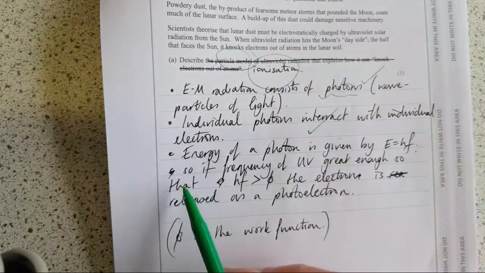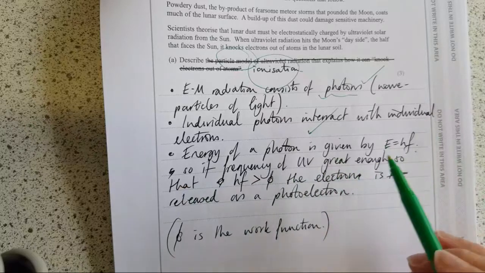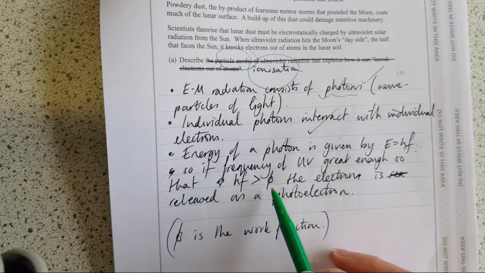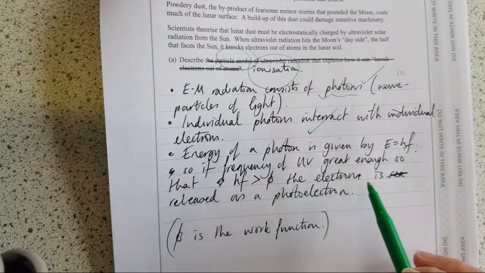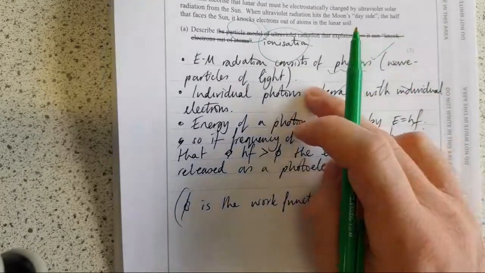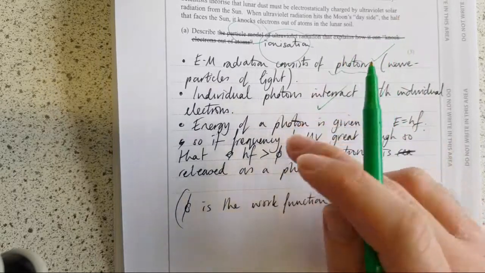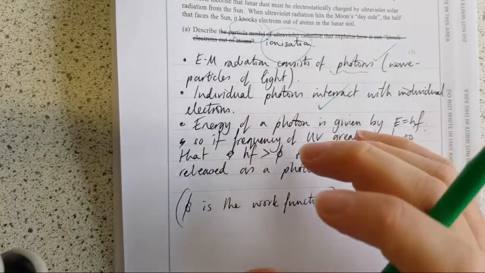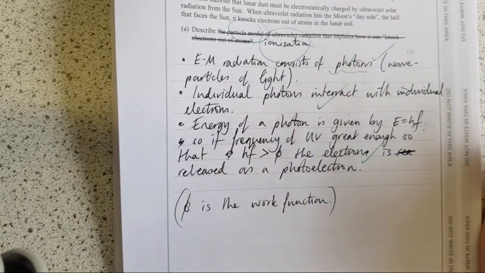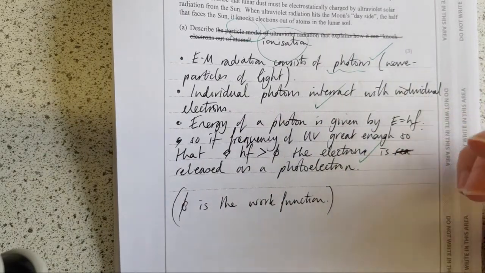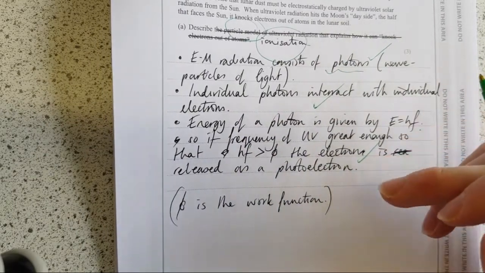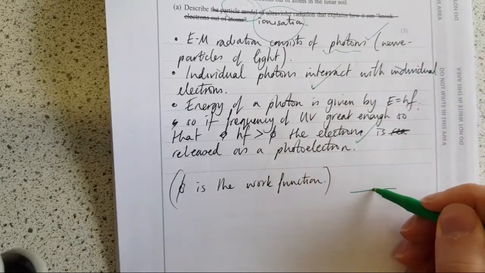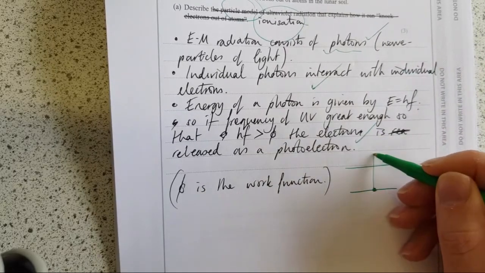But you needed to state that if the frequency of UV is large enough so that hf is bigger than the work function, phi, the electron is released as a photoelectron. So that is the point we're really looking for. The UV photon has to have a large enough energy such that it's bigger than the energy binding the electron into the atom, or bigger than the energy difference from wherever the electron is up to the valence band and beyond.